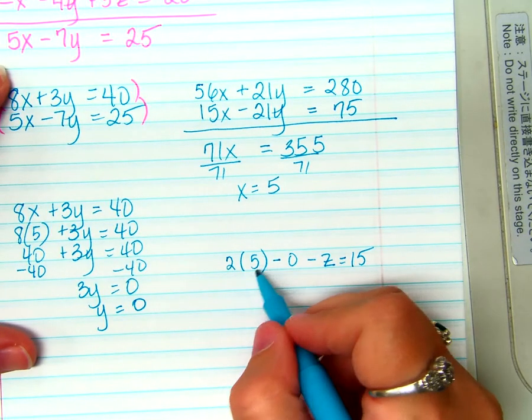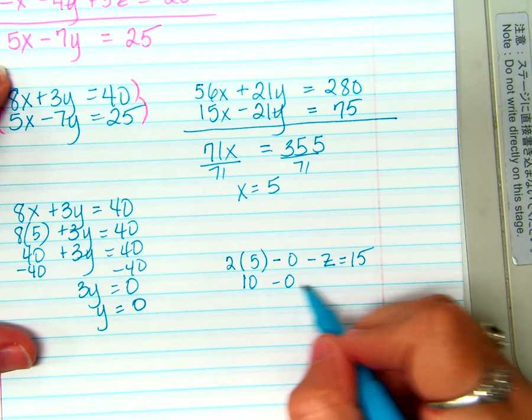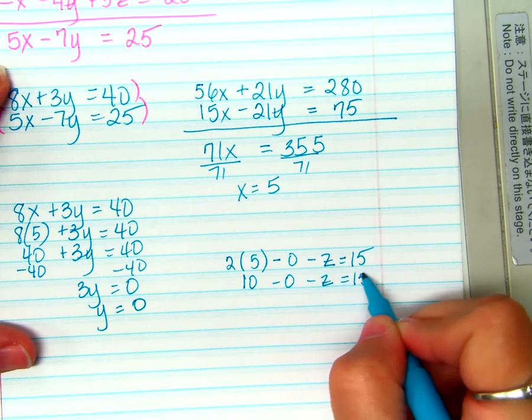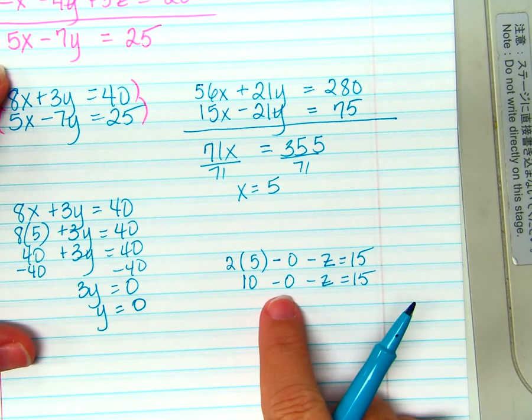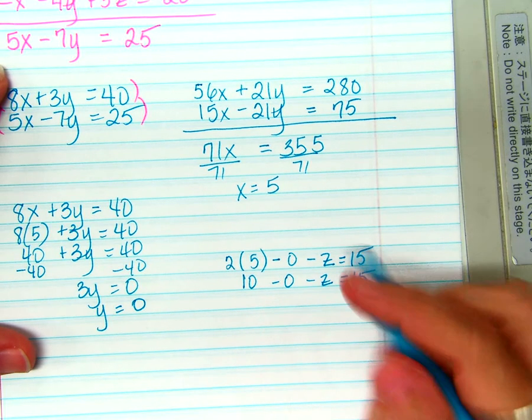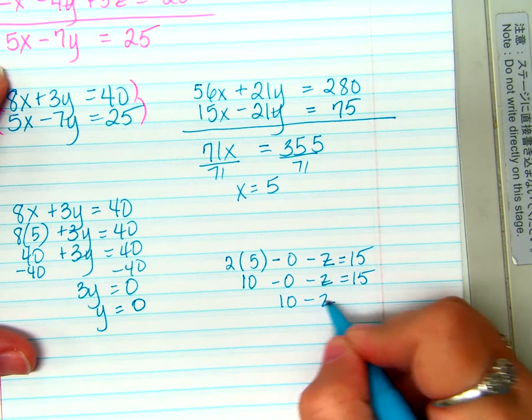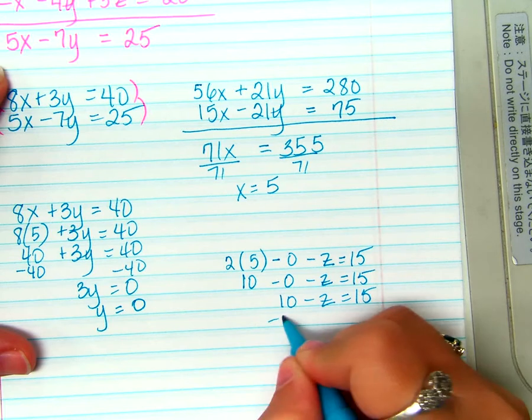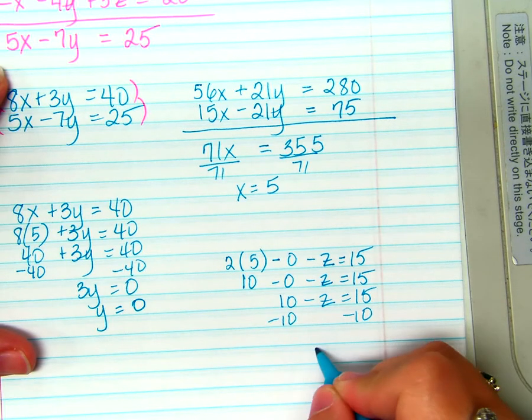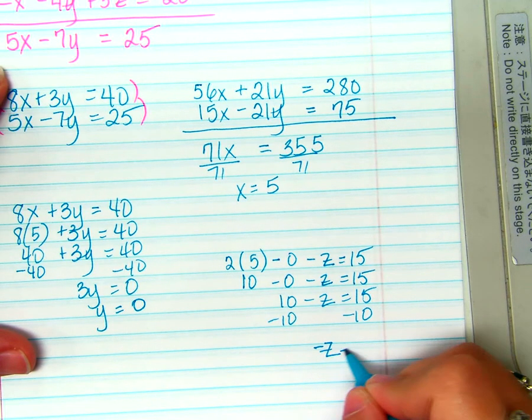So 2 times 5 is 10, minus 0 minus z equals 15. What's 10 minus 0? 10 minus z equals 15. So if I subtract 10 from both sides, I get negative z equals 5.